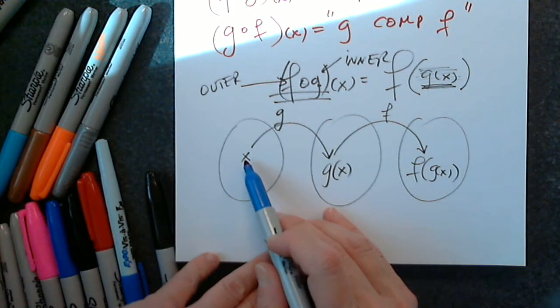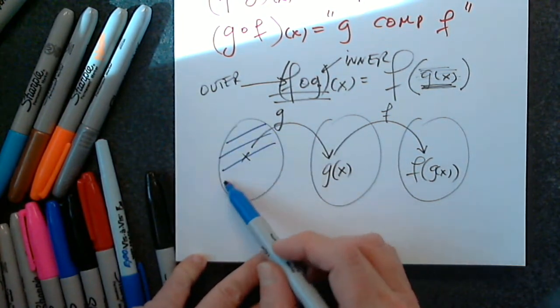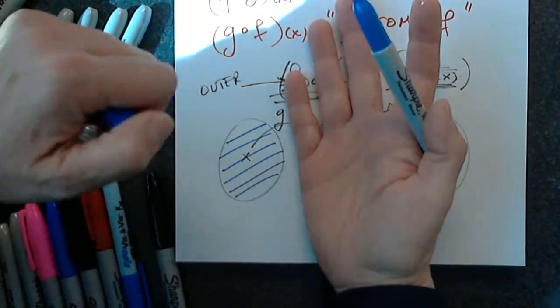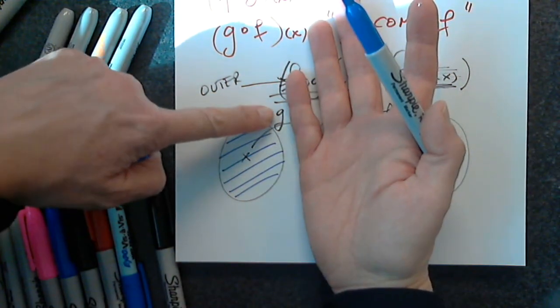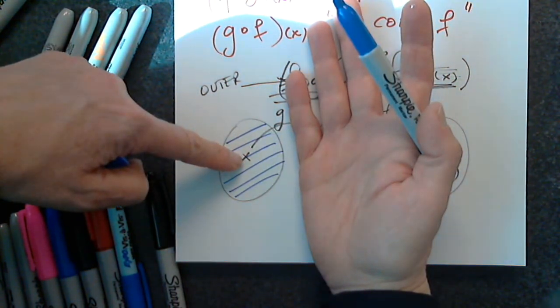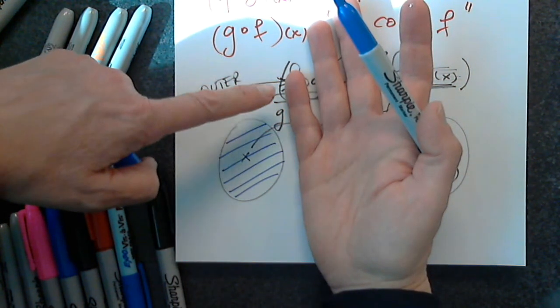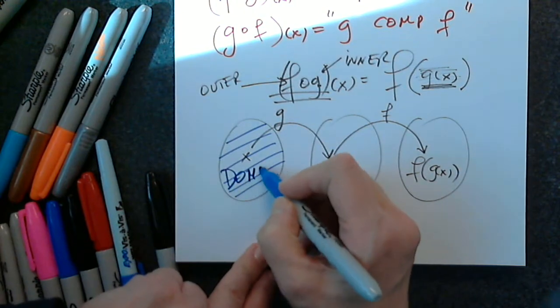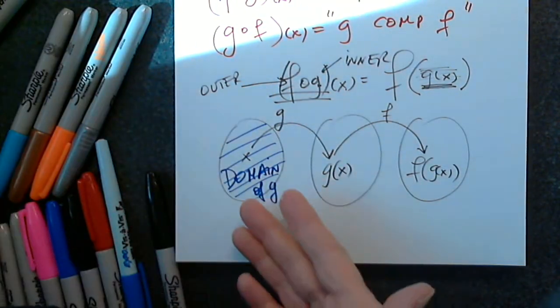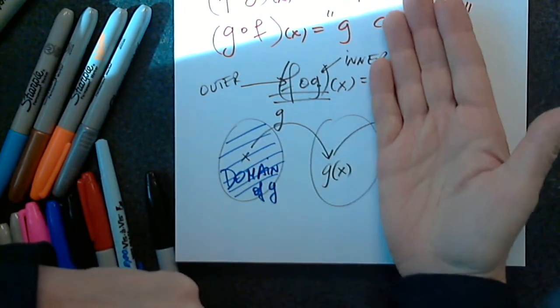So G is applied to X. What does this set represent for G? The what for G, where we pick x values. For the domain. Excellent. This must be the domain of G. Agreed? That's where we pick x values for G. Perfect.